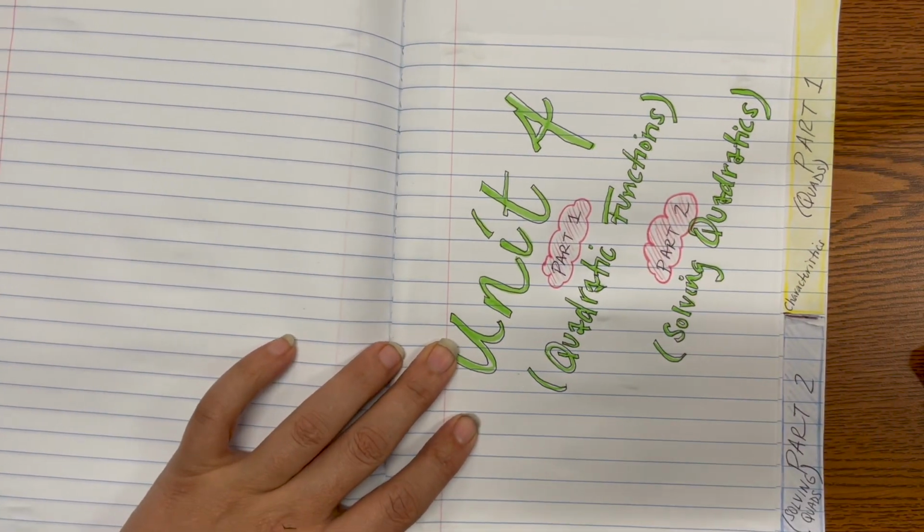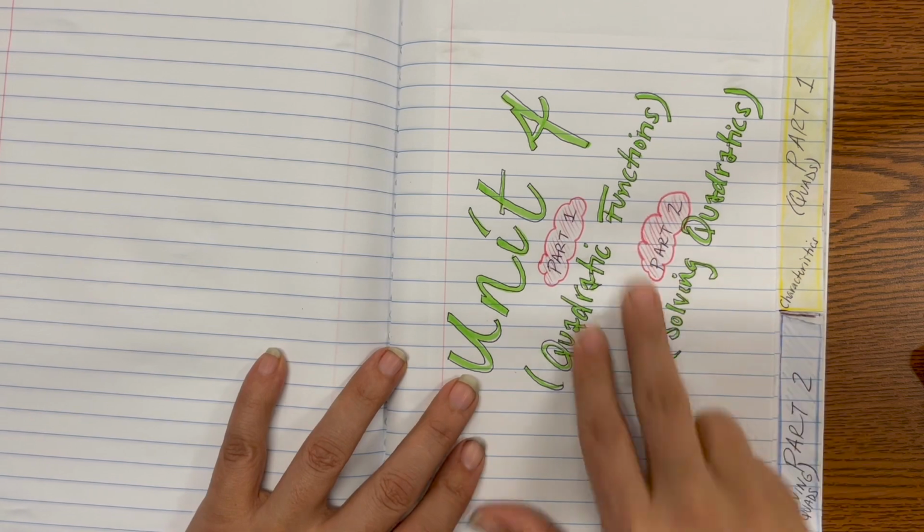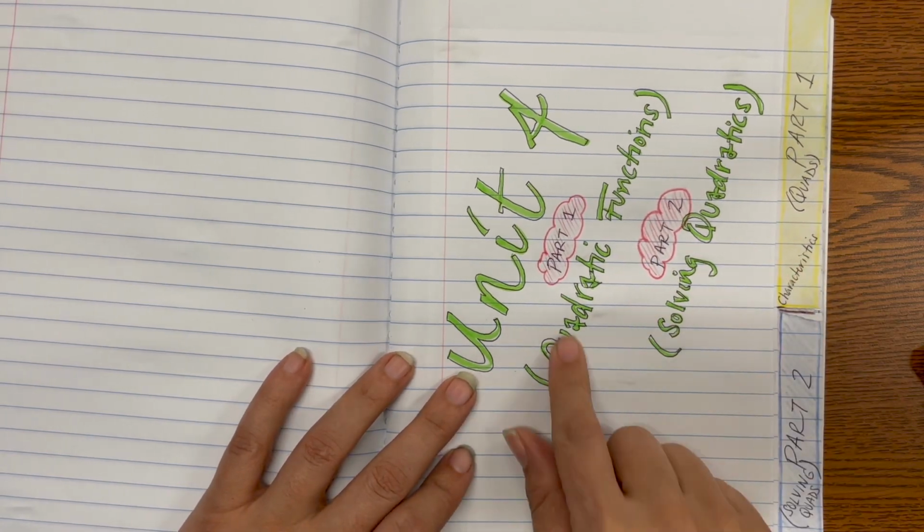All right, so unit 4 has 2 parts. We're going to do quadratic functions. Then we're going to look at how do I solve those quadratic functions.